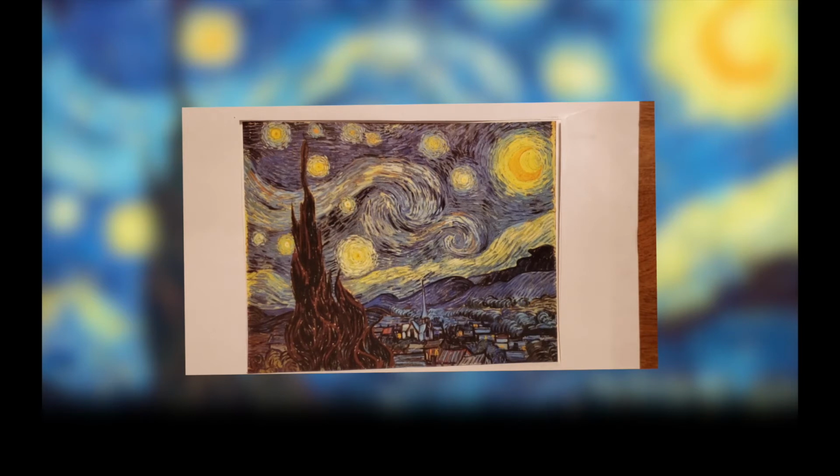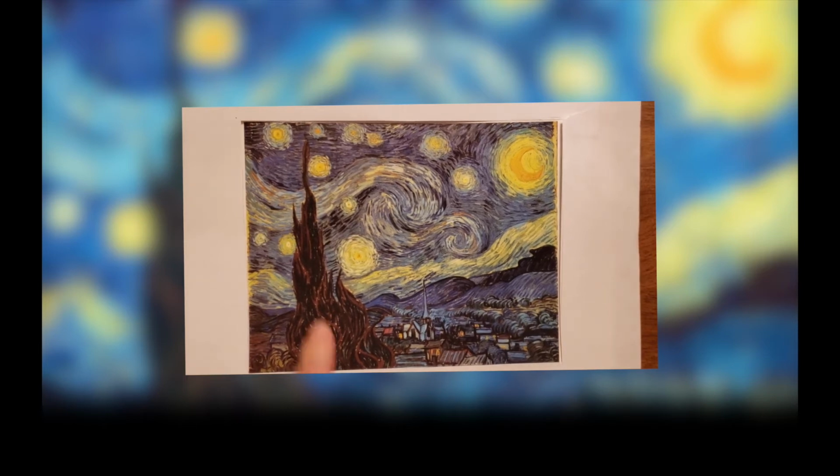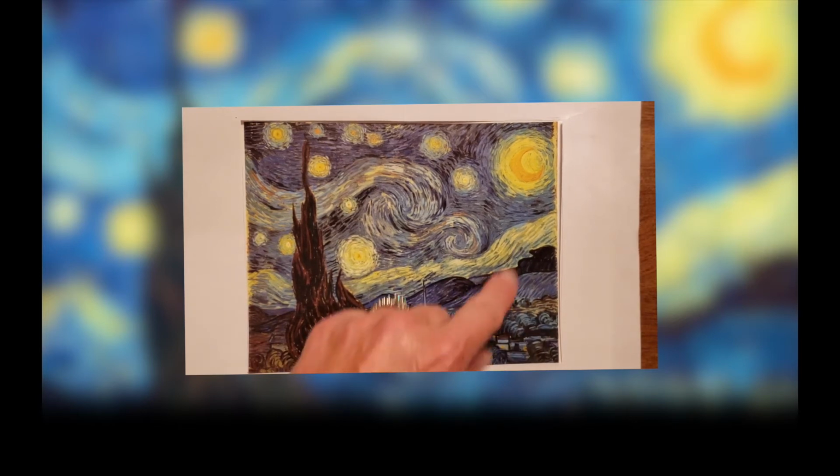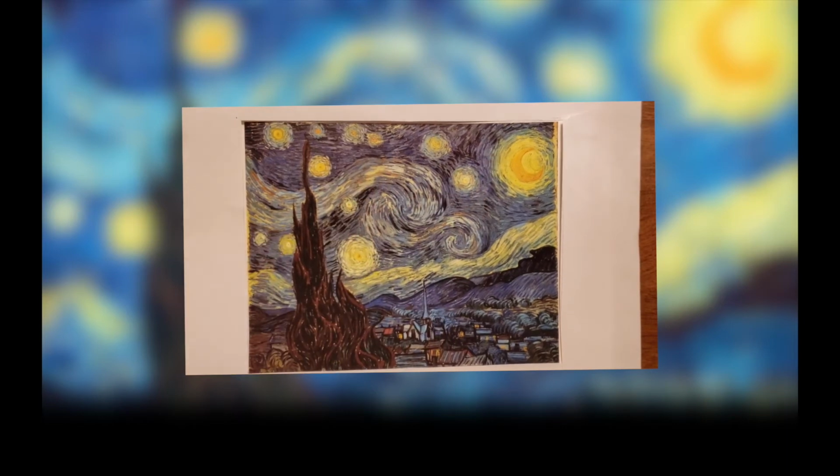Now, I am going to ask you to try to look at the details that Van Gogh used in this painting, and we're going to apply them to our artwork. Now, here in A Starry Night, you'll notice a little village down here with this beautiful nighttime sky. I'm going to ask you guys to draw a picture of your own house. So we're going to draw our houses here with a post-impressionist style sky.